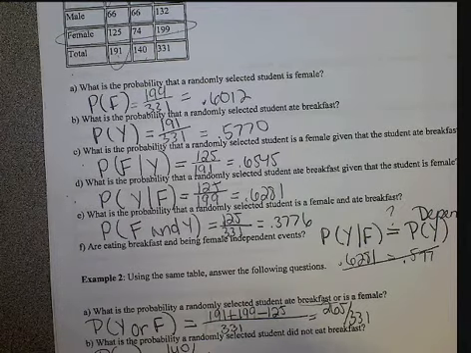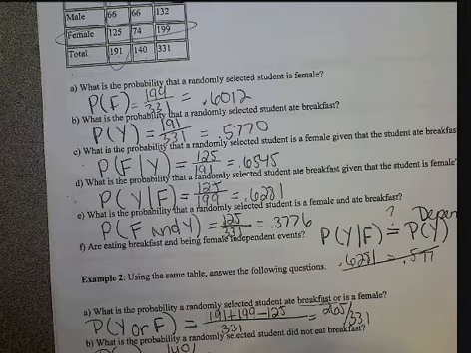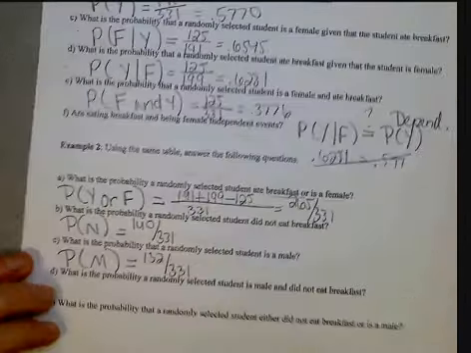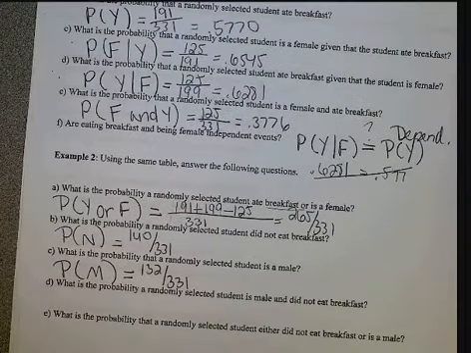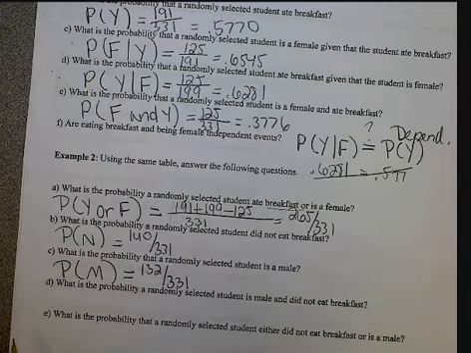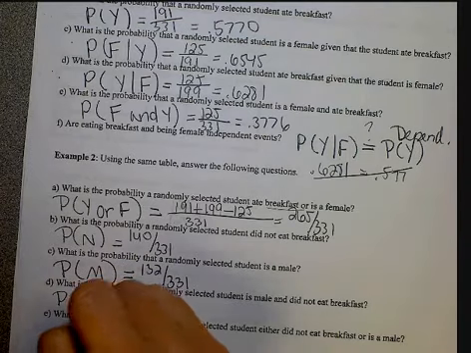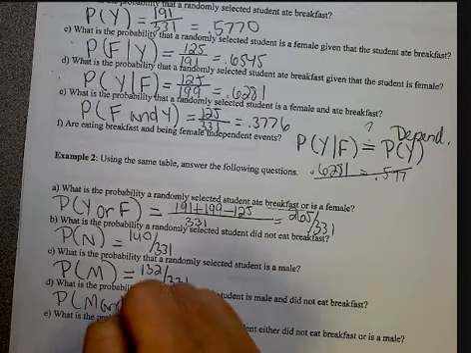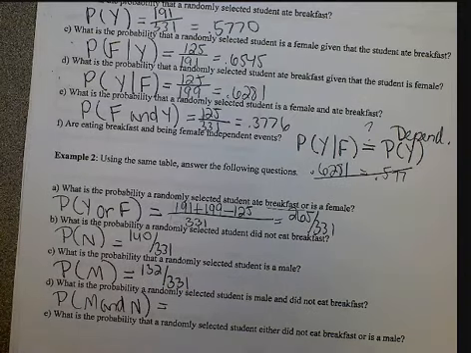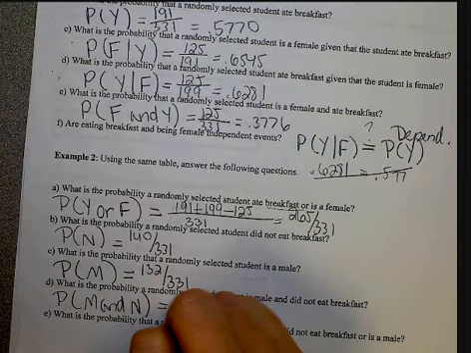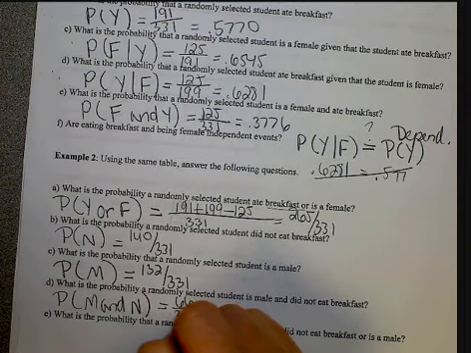We have 132 males out of all of our students. What is the probability a randomly selected student is male and did not eat breakfast? So go to your table. How many males did not eat breakfast? There are 66 out of all of our students.